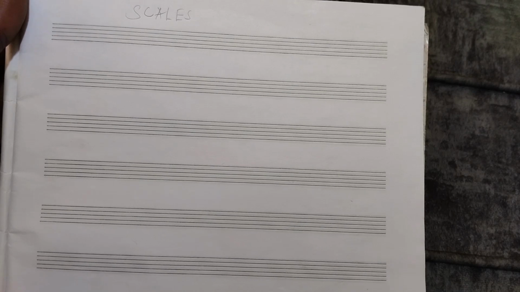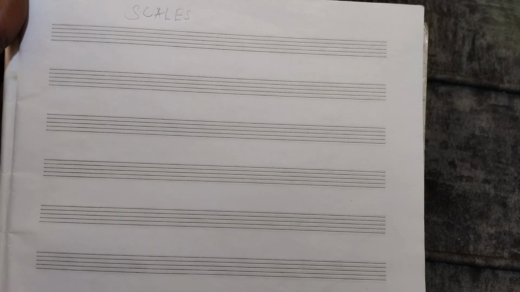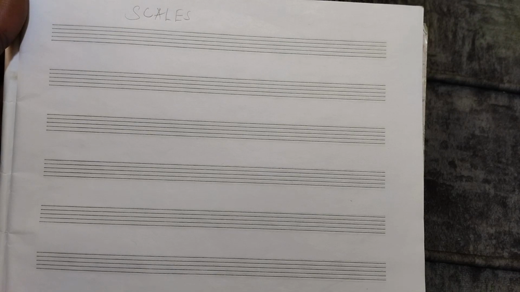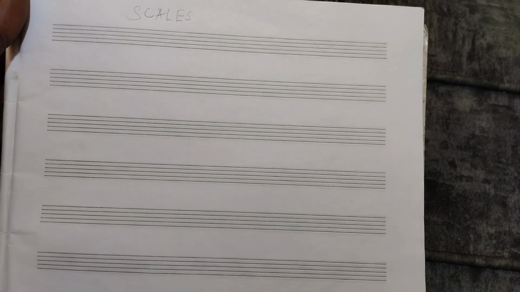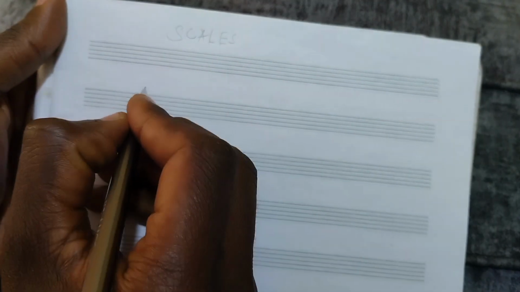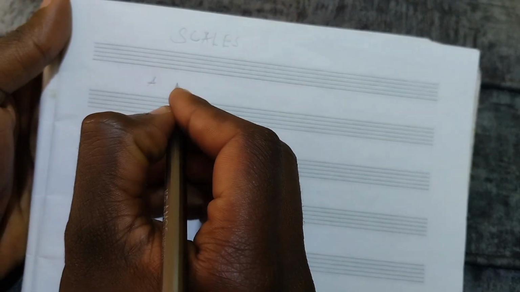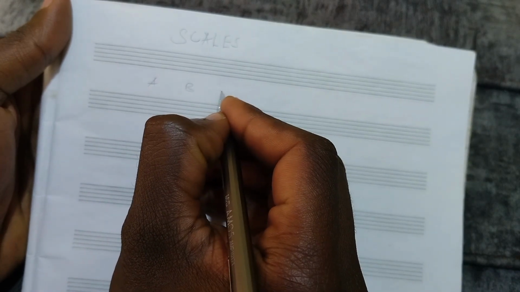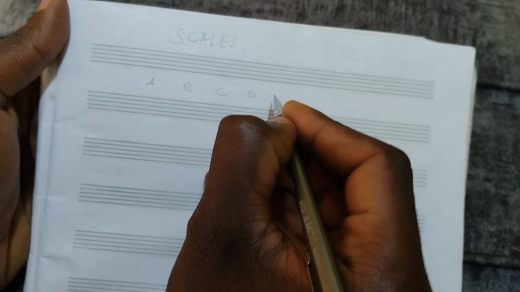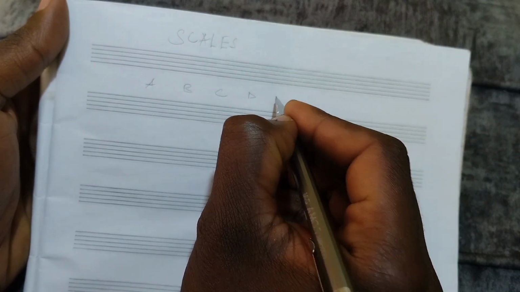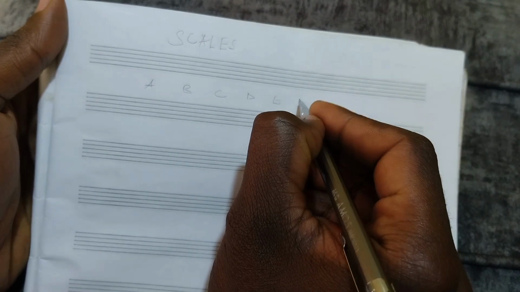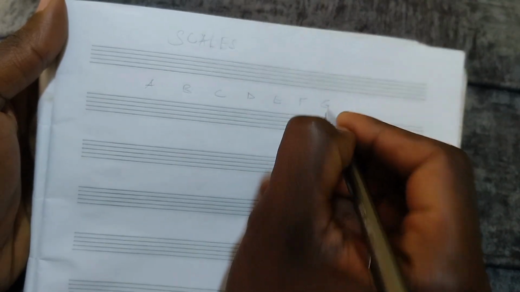Now, in music we have 7 letters, and these letters are the ones which are used in the scales, and each and every letter has got a tone, or we can say a sound that it produces. We are taking the alphabetical letters from the first to the seventh. We have the first alphabetical letter to be A, the second to be B, the third to be C, the fourth to be D, the fifth to be E, the sixth to be F, and lastly we have G.